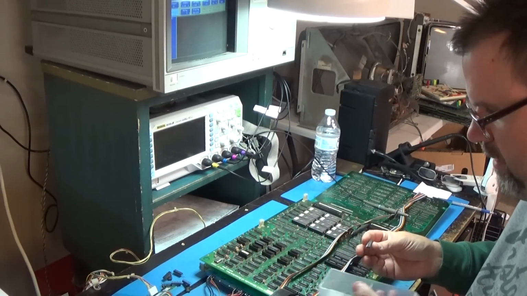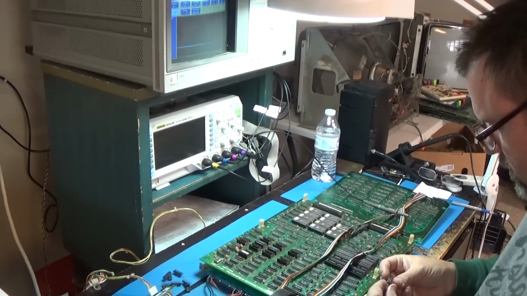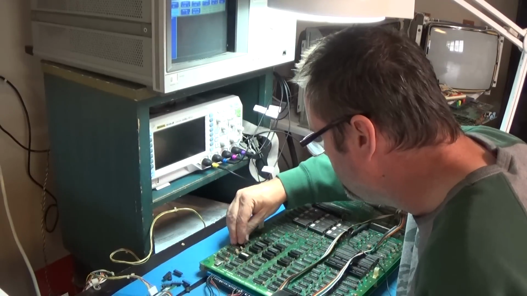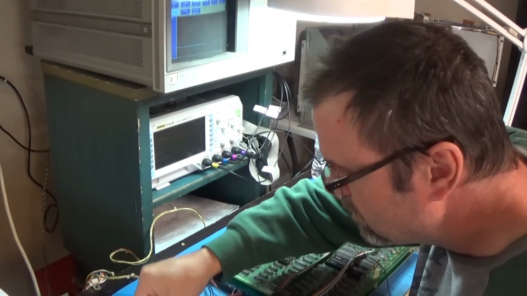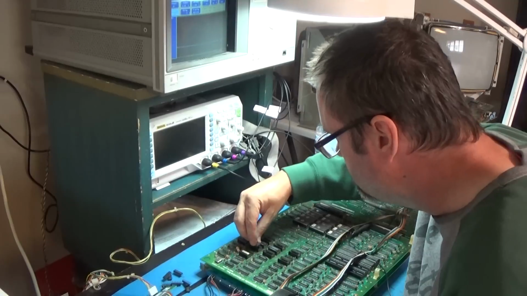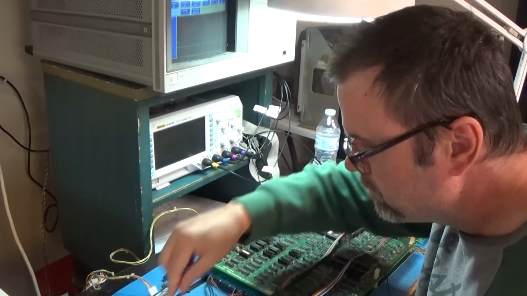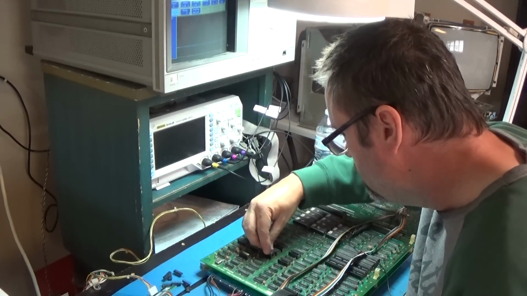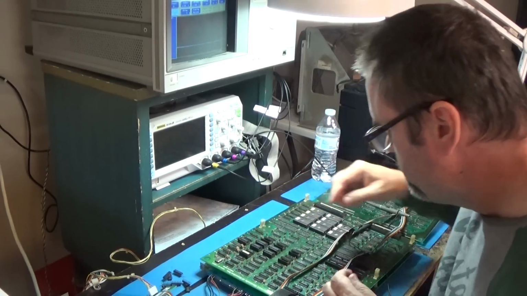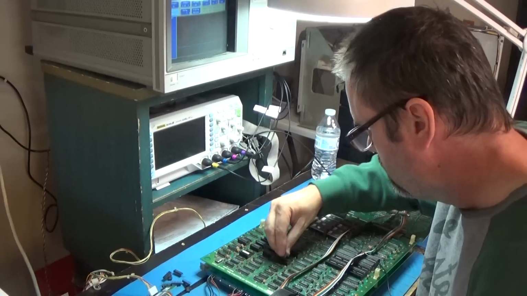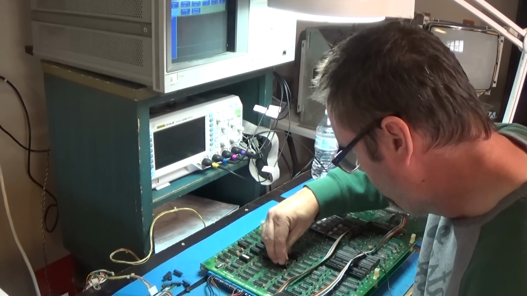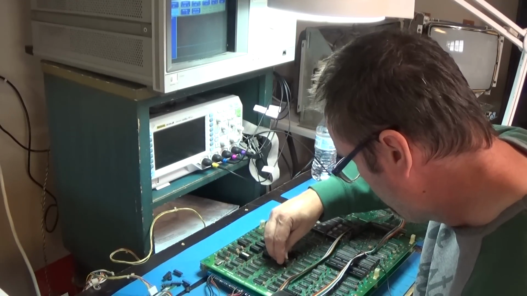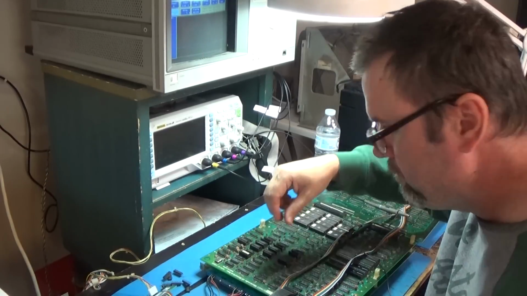I'm not sure if they get a reset or a clear pulse or not. But these are F series, as it's supposed to be. 161s. Okay.